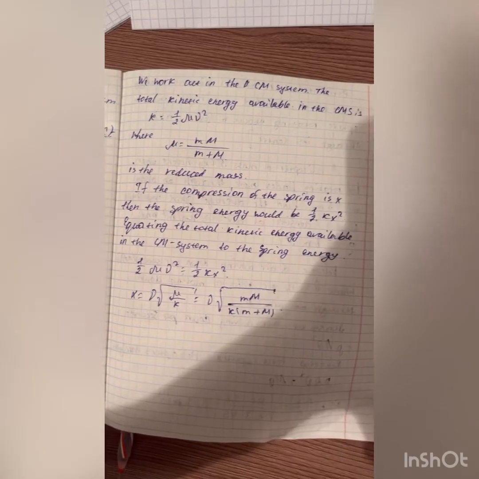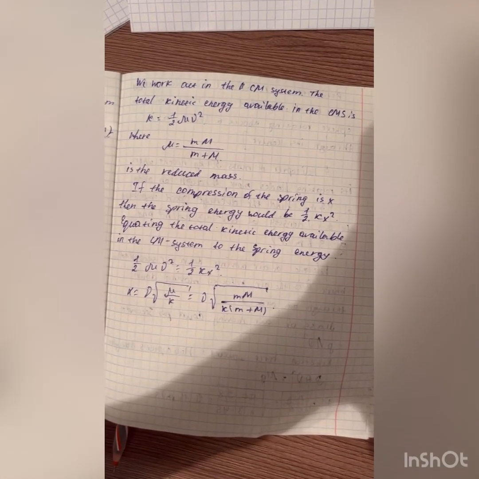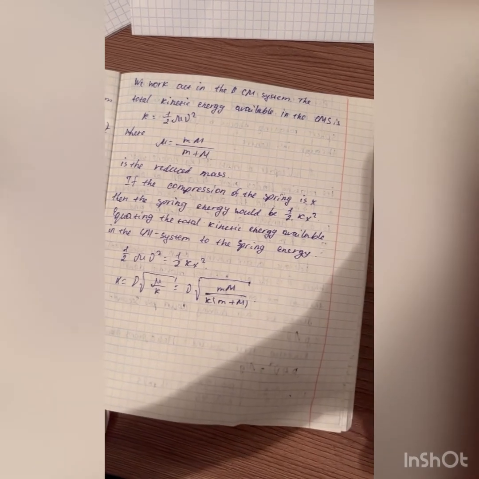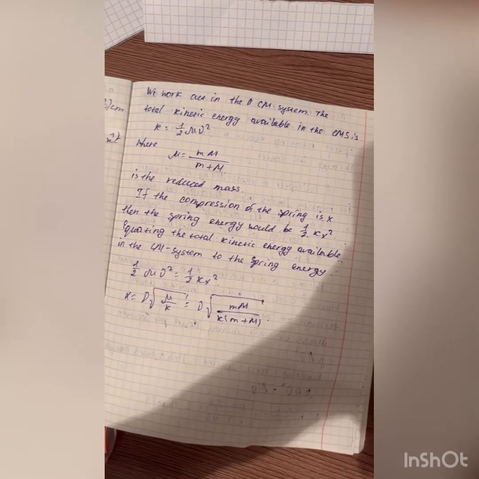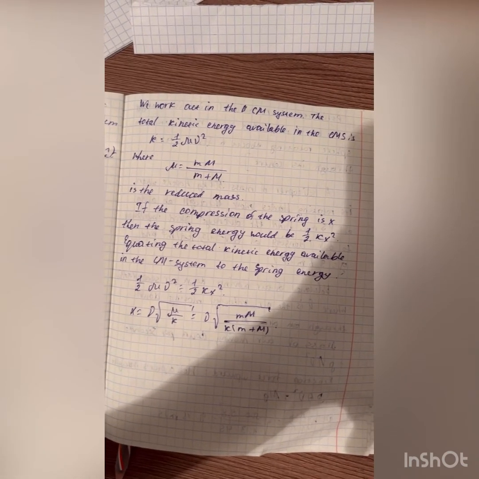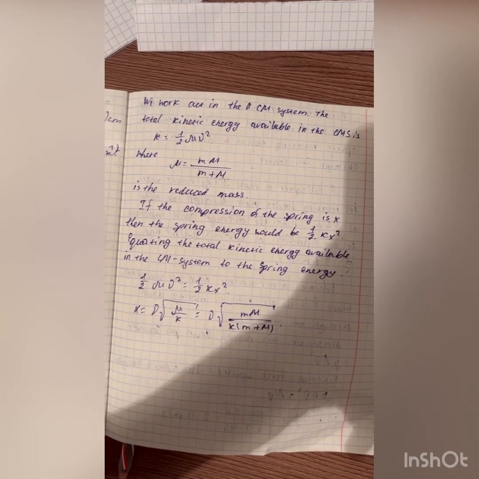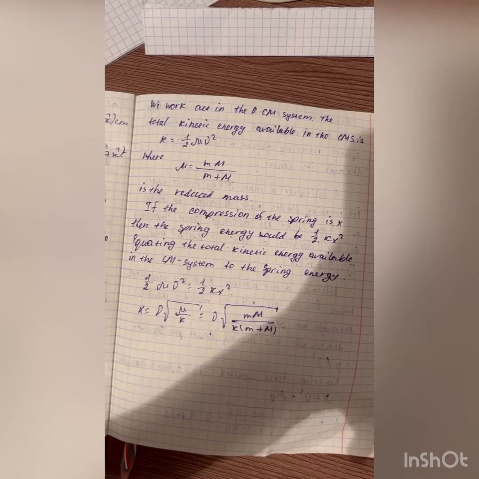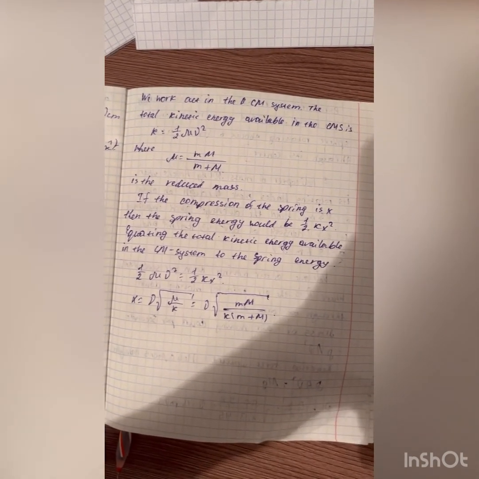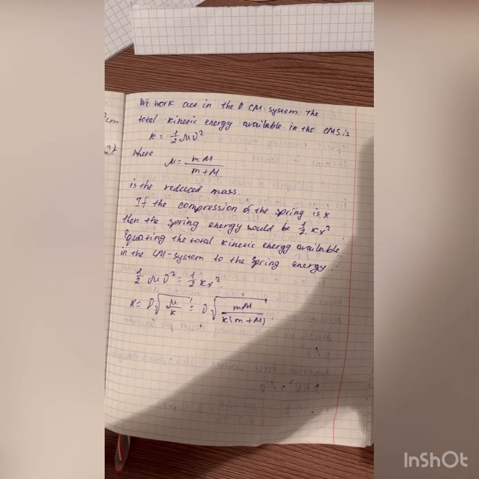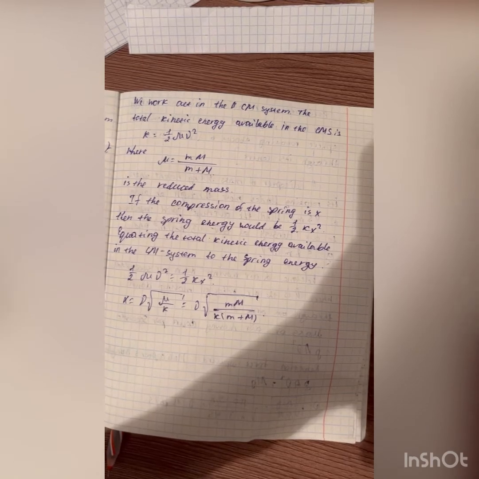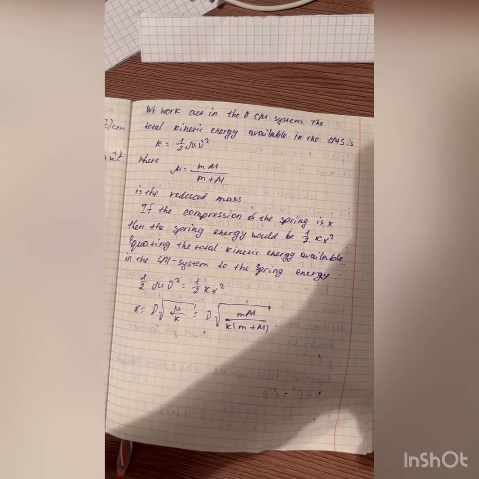We work out in the CM system. The total kinetic energy available is K equal to 1 over 2 mu v squared, where mu is m times M divided by m plus M, the reduced mass. If the compression of the spring is x, then the spring energy will be 1 over 2 k x squared.